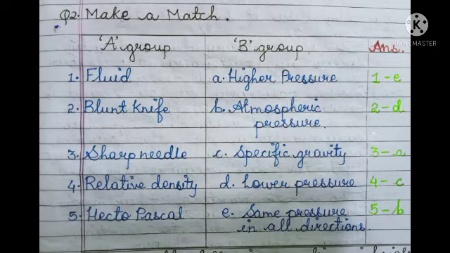In the A group, the first one, fluid. So what is the correct match? Find it in the B group. So the correct answer for fluid is same pressure in all directions. We have learned fluid exerts same pressure in all the directions. Second one, blunt knife, and the answer for blunt knife is lower pressure. Blunt object exerts low pressure.